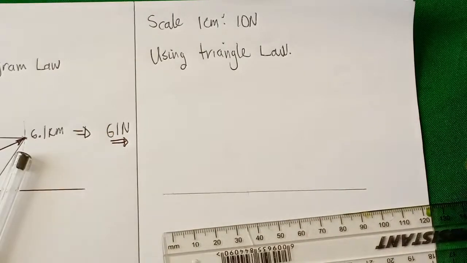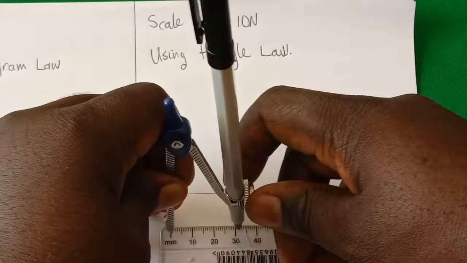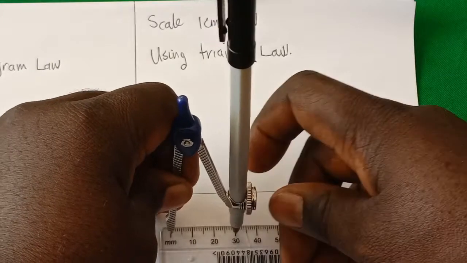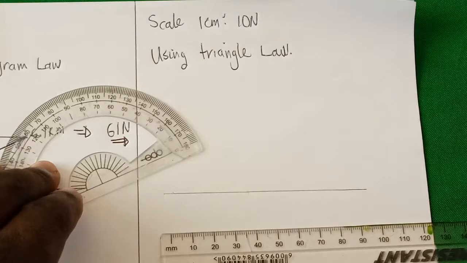Then I'm going to measure the 60 degrees that is between the horizontal and the 30 newton vector.